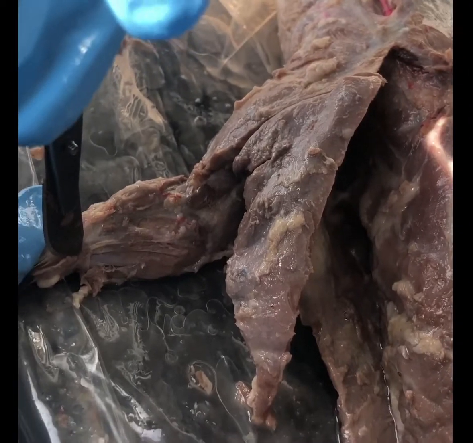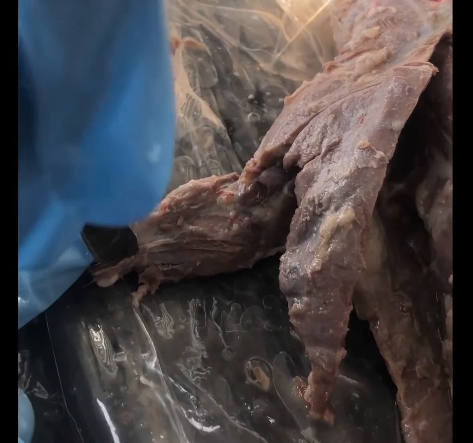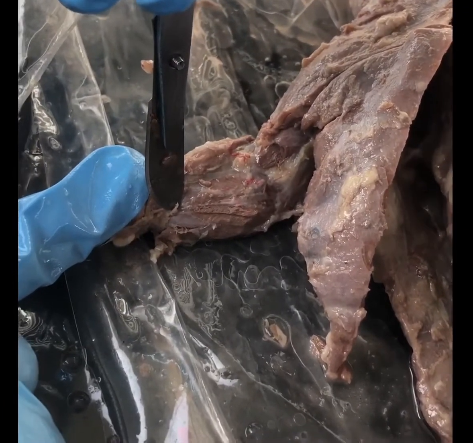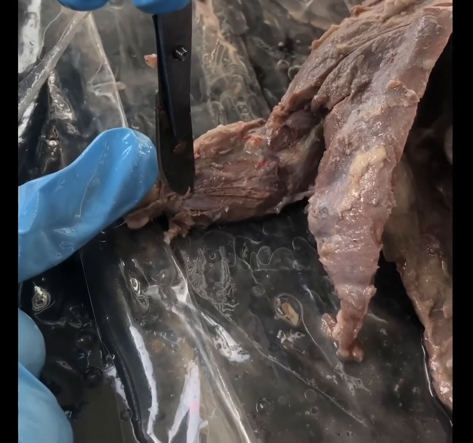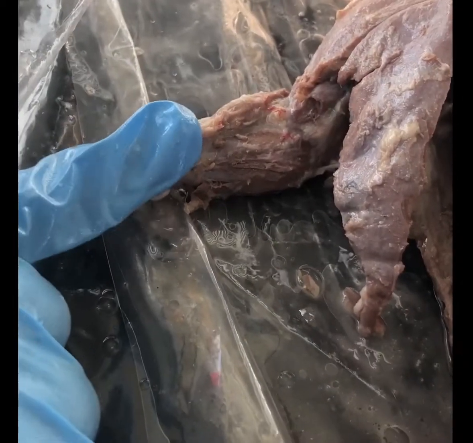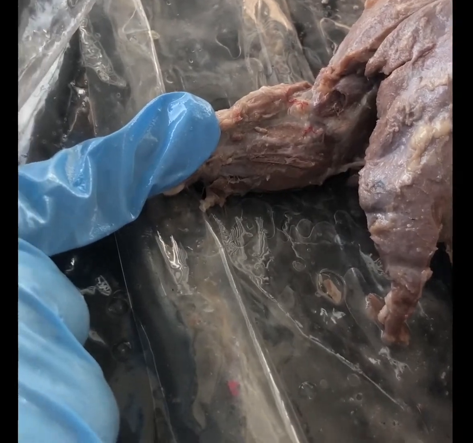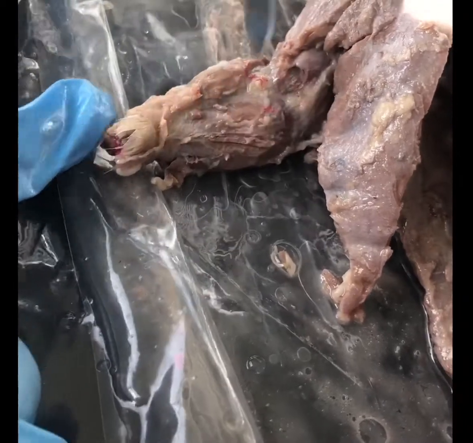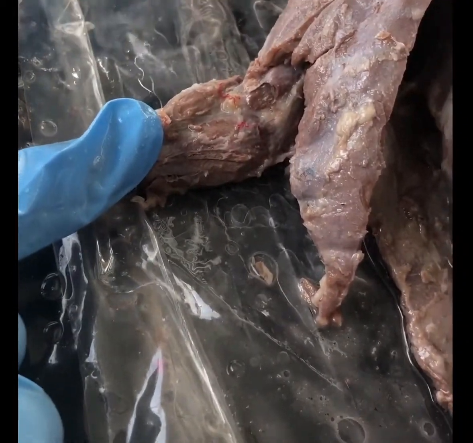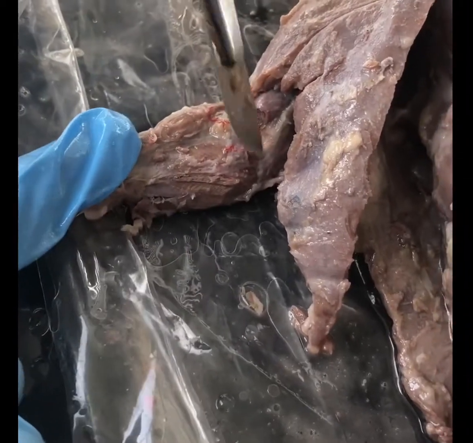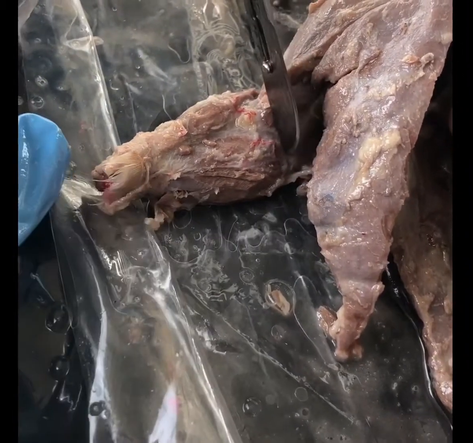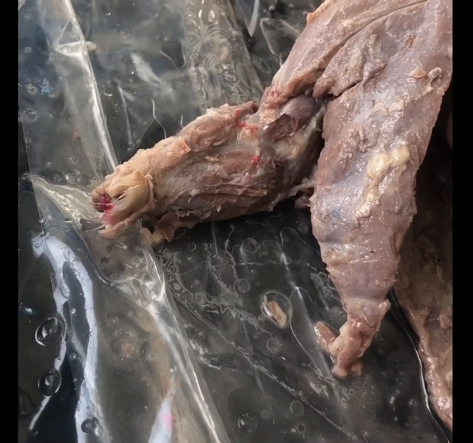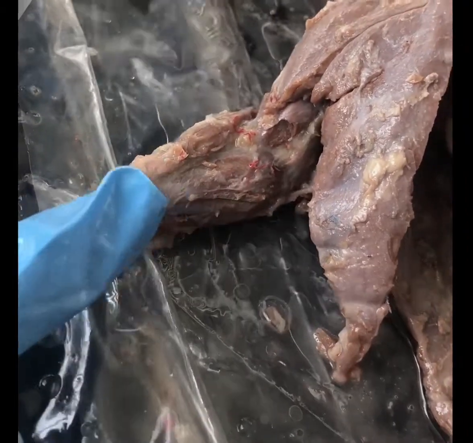The palmaris longus, which flexes the wrist also, is in the same area, and it goes straight down. The flexor digitorum superficialis flexes the digits 1 through 5, and it also goes from the elbow to the wrist. So the extensor carpi radialis brevis is right on top of the radialis, so it goes from the elbow straight down to the wrist. The extensor digitorum is right at the center from the elbow.